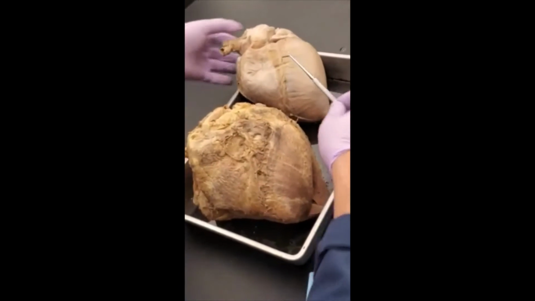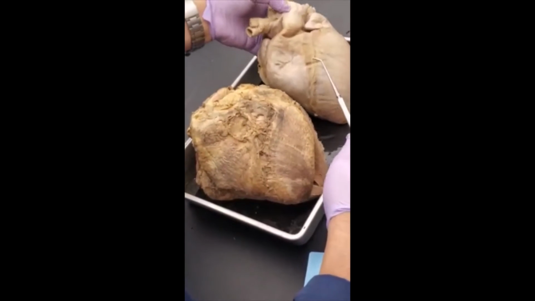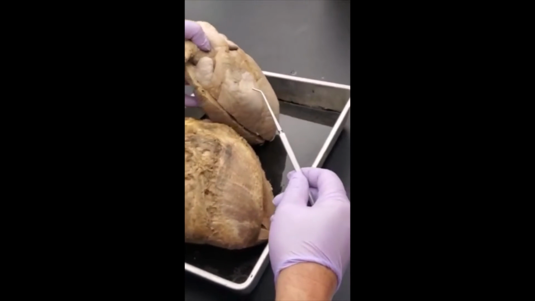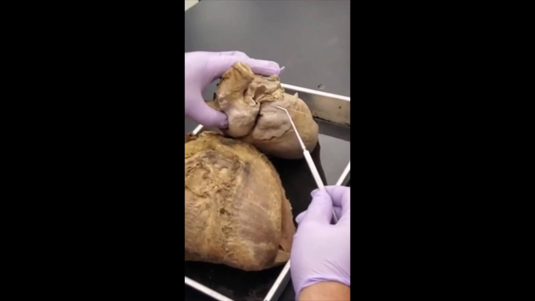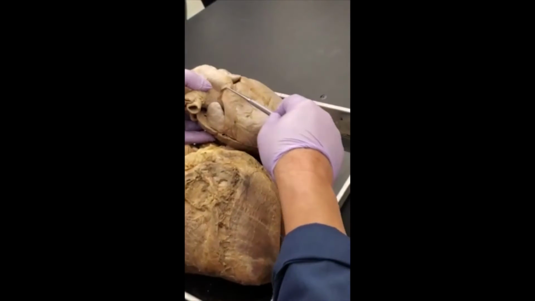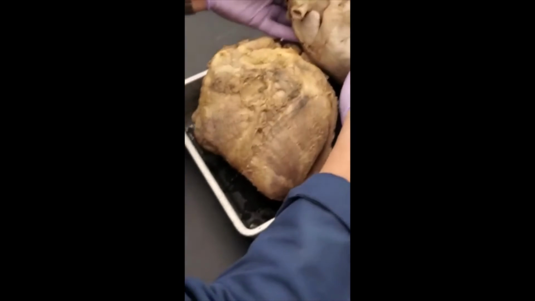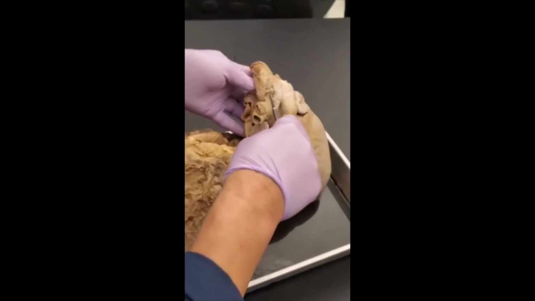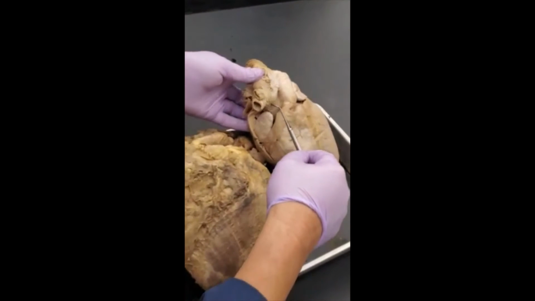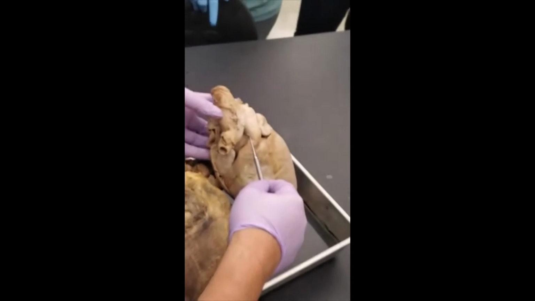So for the heart, you need to know firstly which is the anterior view and which is the posterior view. For the anterior view, you must see the pulmonary trunk. Okay, this is the pulmonary trunk. This is the aorta. This is the brachiocephalic.